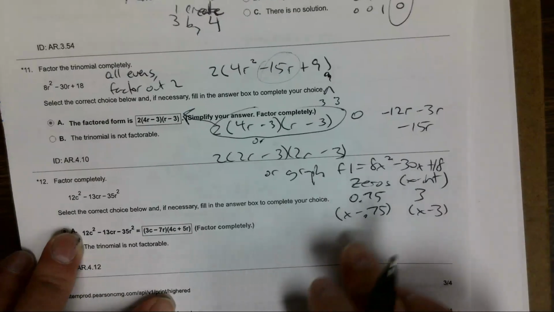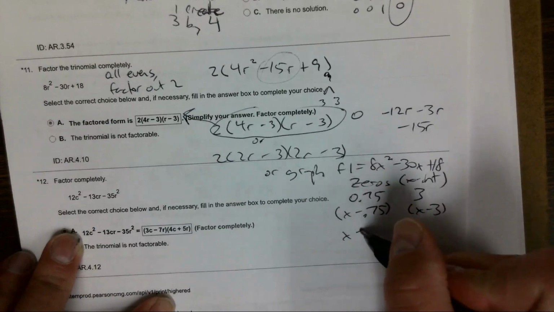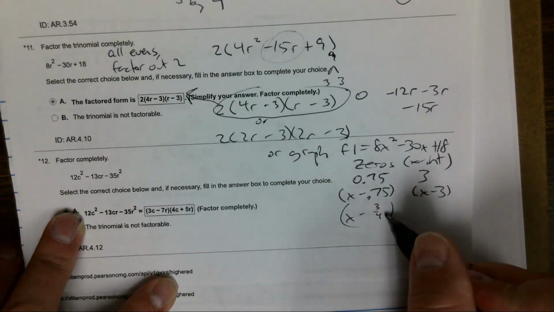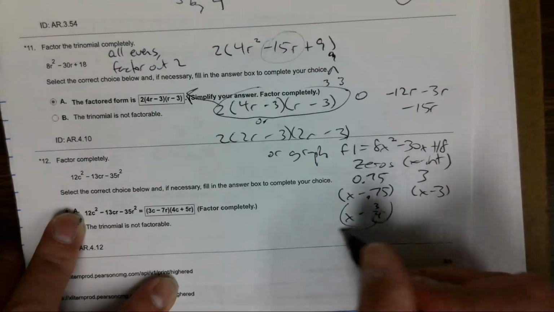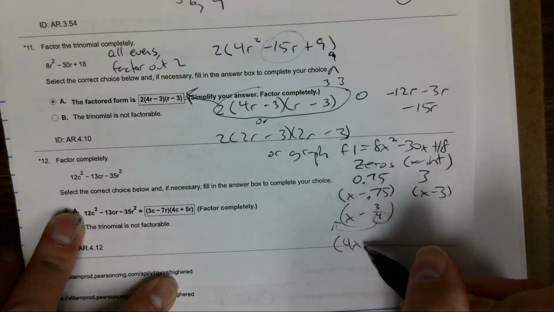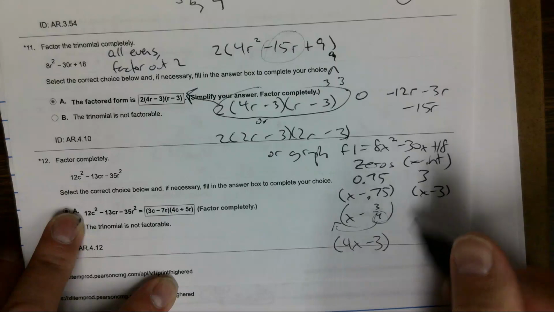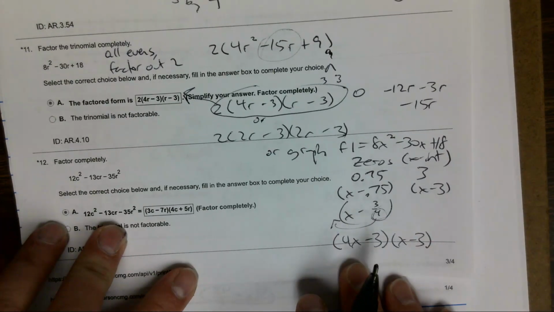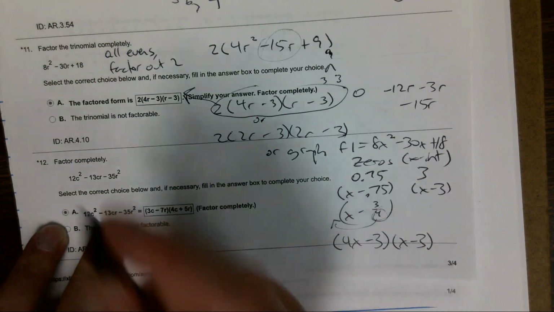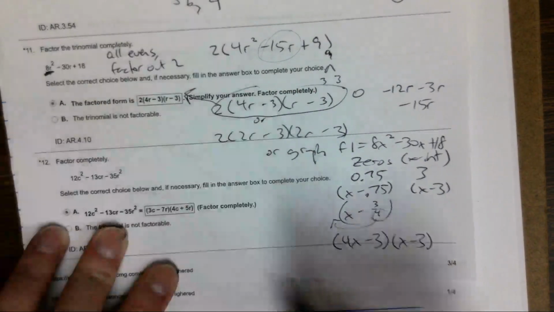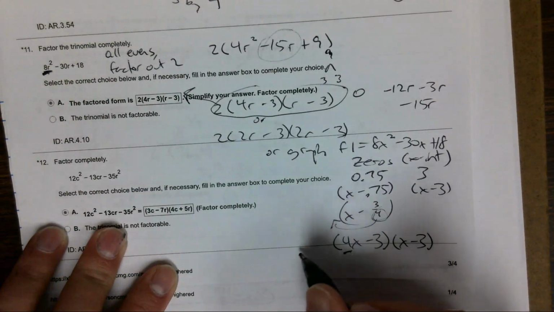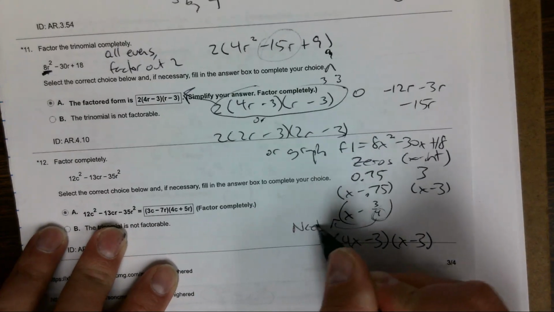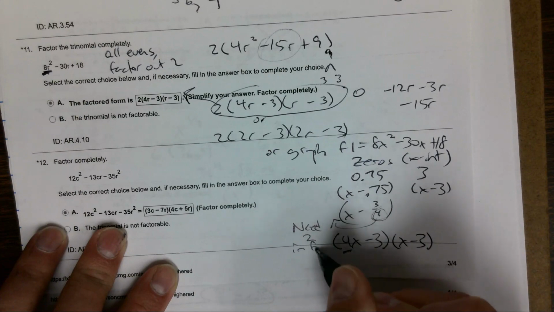Now 0.75 as a fraction is really 3/4. But what we do is we take this denominator and put that in front. So that's why it's 4x minus 3 and then the x minus 3. Now the tricky part about using the graph on this is you notice here we had an 8 and this just has a 4, so you need your 2 in front.